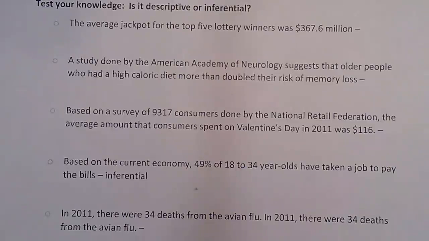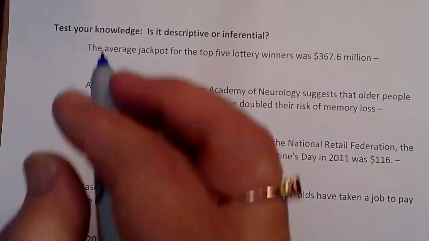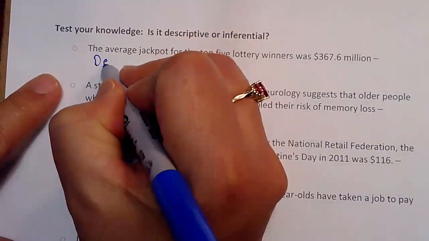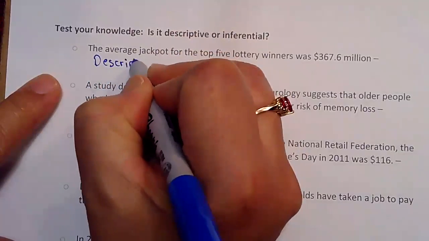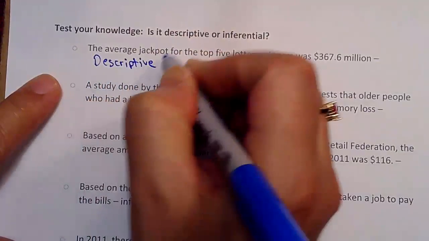So the first one says that the average jackpot for the top 5 lottery winners was 367 and 6/10 million dollars. Okay, and so this would be an example of descriptive, okay?